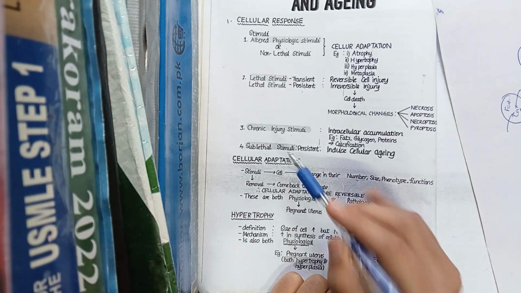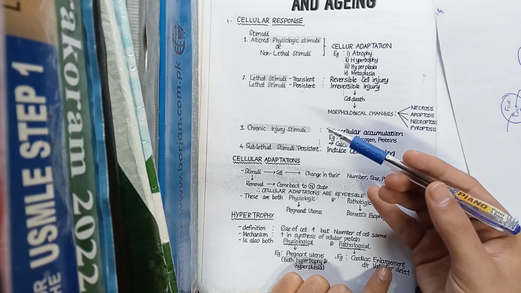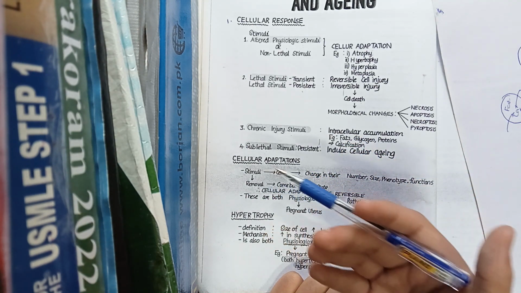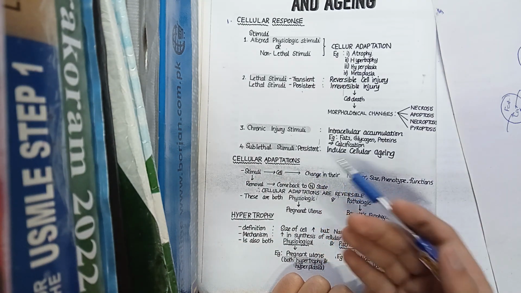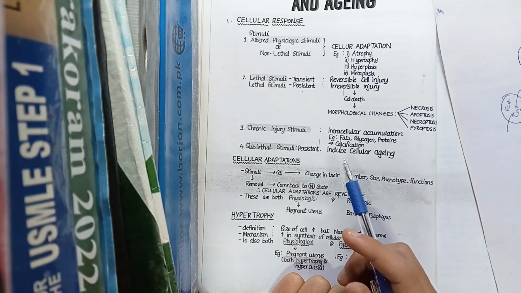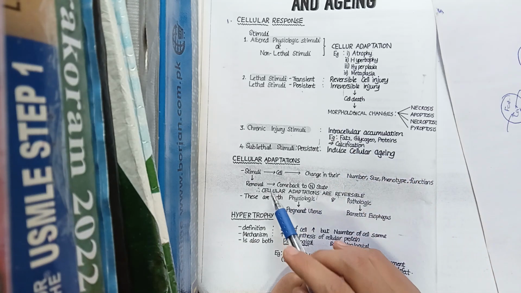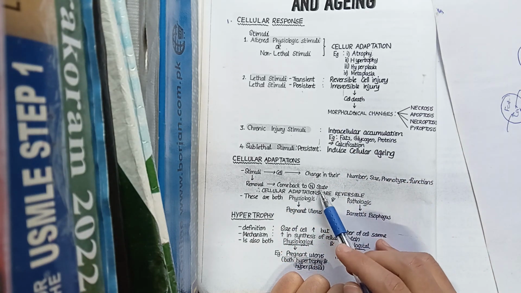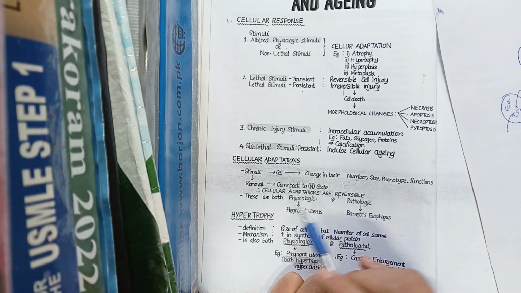If you remove the same stimuli, meaning instead of 18 milligram per deciliter of oxygen, the cell is now receiving 20 milligram per deciliter of oxygen, the cell would come back towards the normal state.